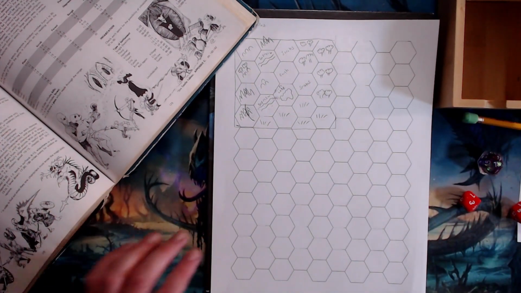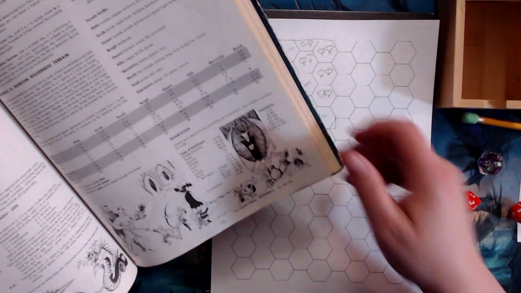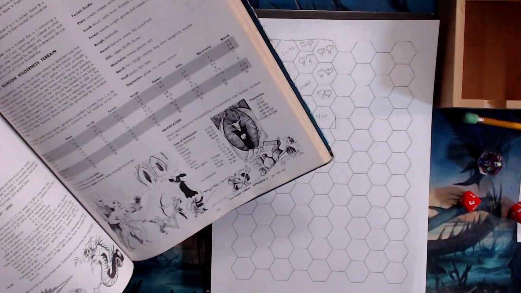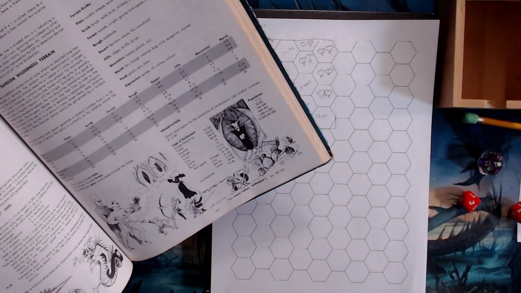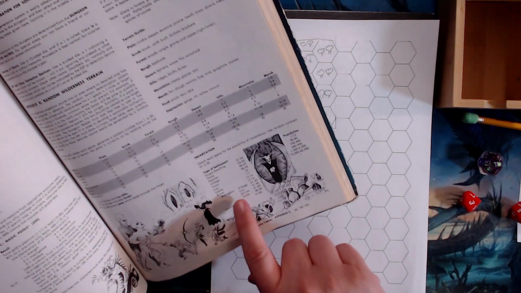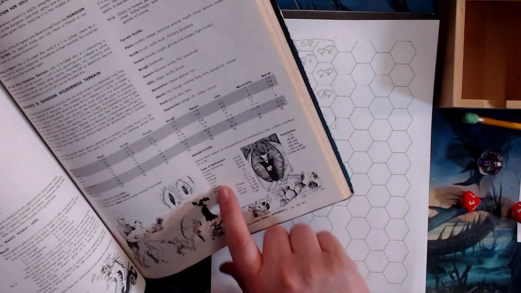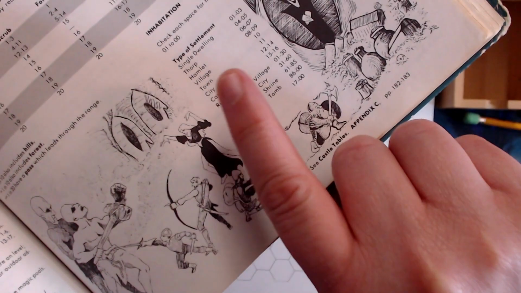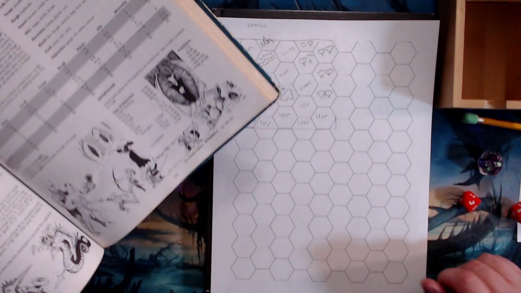But let's see what we get for settlement-wise, and we got to roll percentile for that, so let's see here. So basically, with this, 17 and under, you get that? Yeah, come on, focus. There we go. 17 and under is something that's going to be in that area.